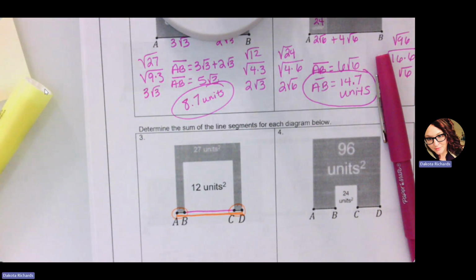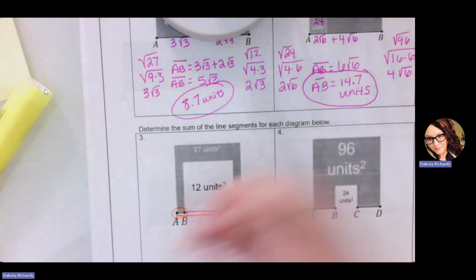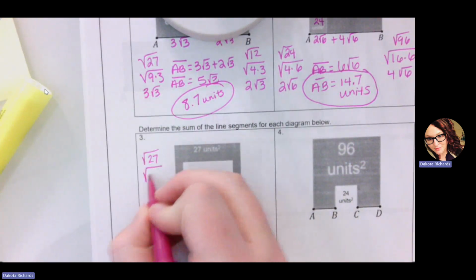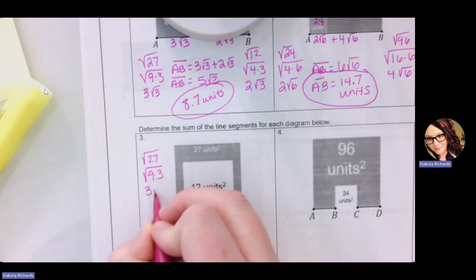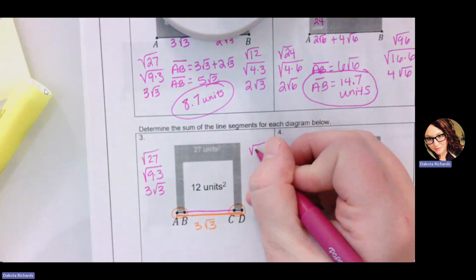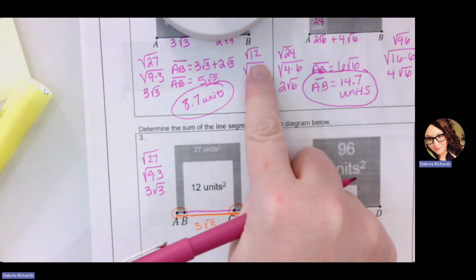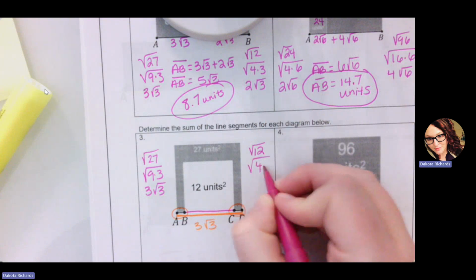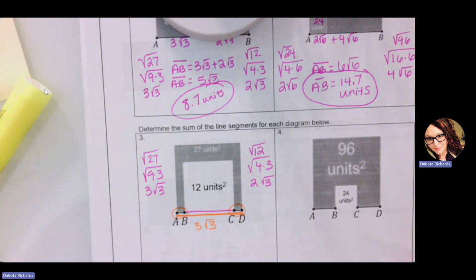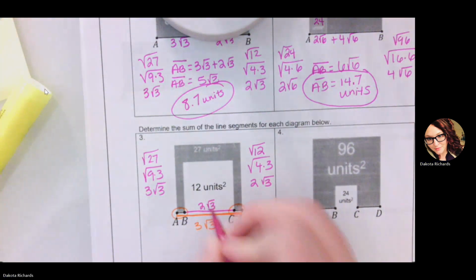Okay. So the bigger square is square root 27. We can reduce that. We did this right here. So it's the same thing. 9 times 3, which is 3 square root 3. That is this. Okay. And then the square root of 12, again, we did that right here. That's just 4 times 3, which is 2 square root 3. So this one is 2 square root 3.